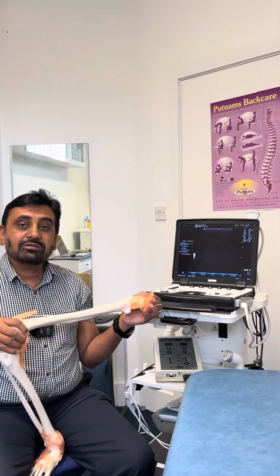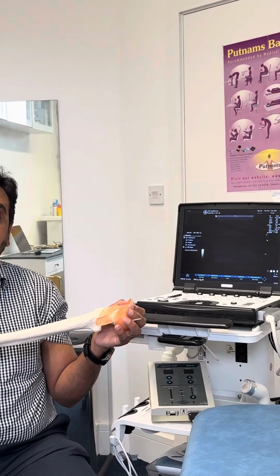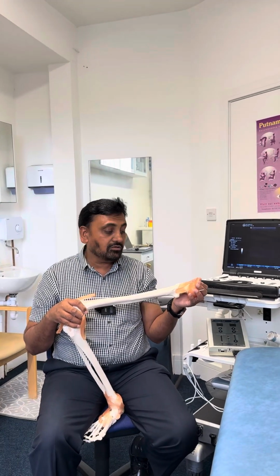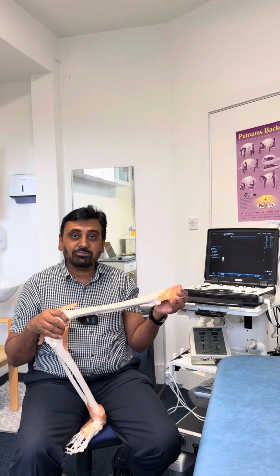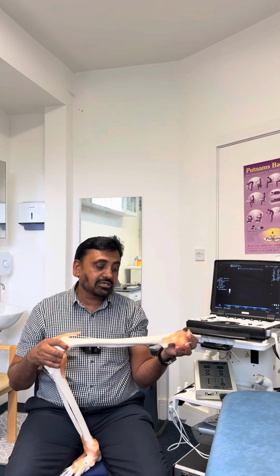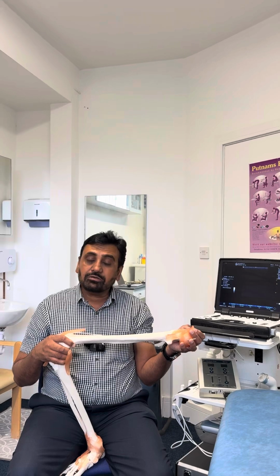Luckily we have an ultrasound machine. I did examine his hip and couldn't see any very good fit anatomy. We couldn't see any obvious pathology there. So we started doing some treatment.